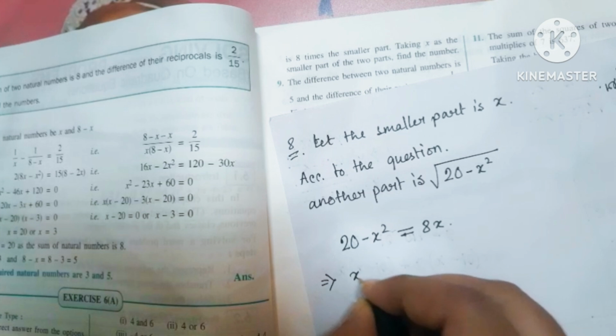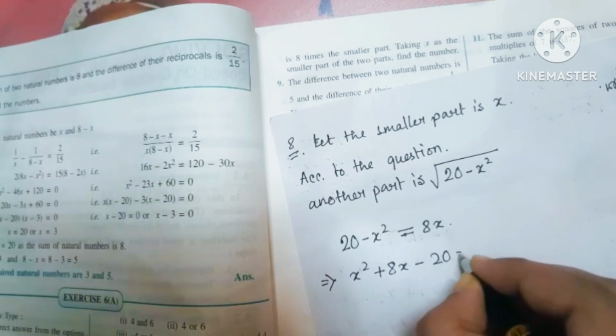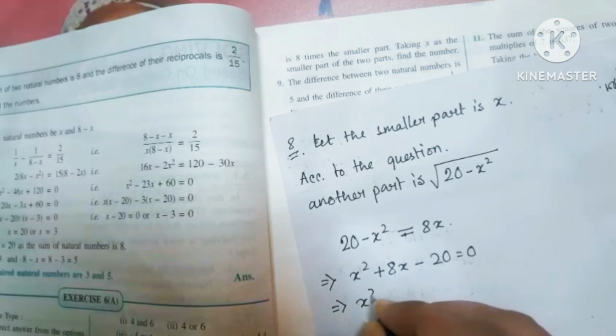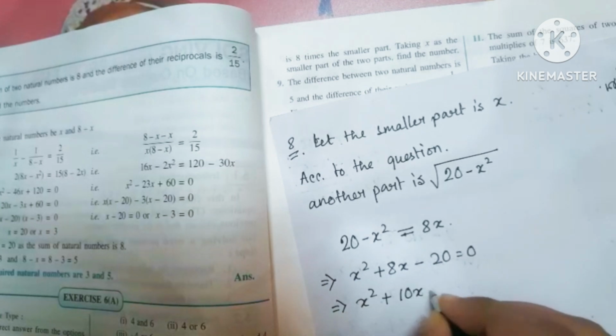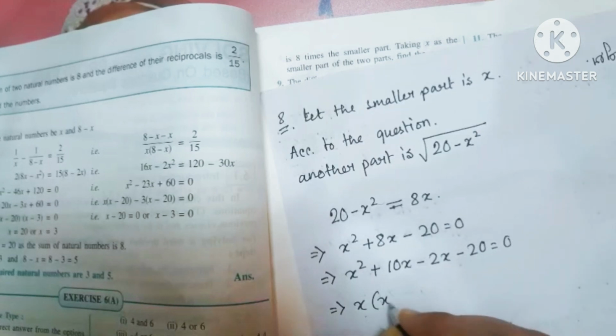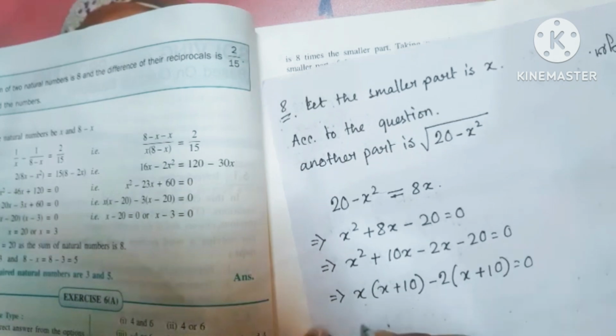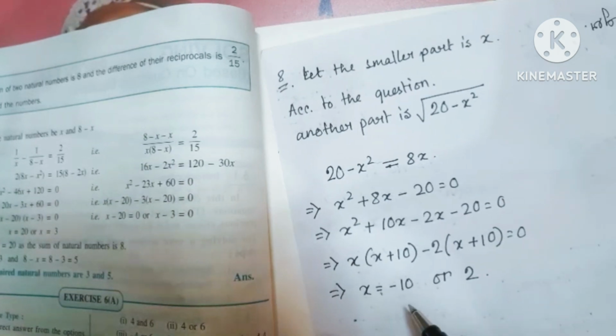So x square plus 8x minus 20 equal to 0. x square plus 10x minus 2x minus 20 equal to 0. x plus 10, x minus 2 you can take common from here. x equal to minus 10 or x equal to 2. Now since the number is positive number, so x equal to 2.